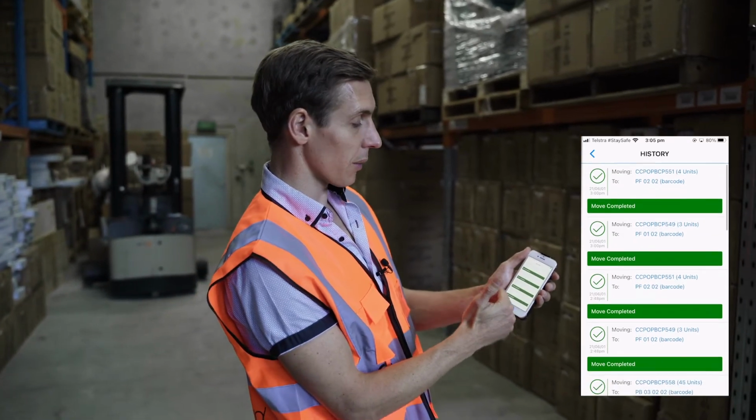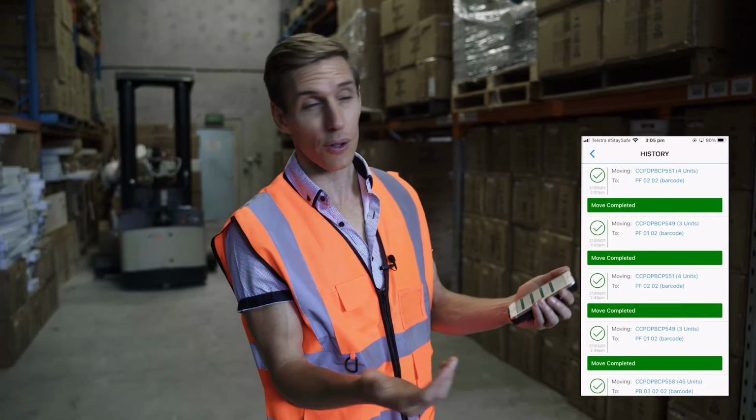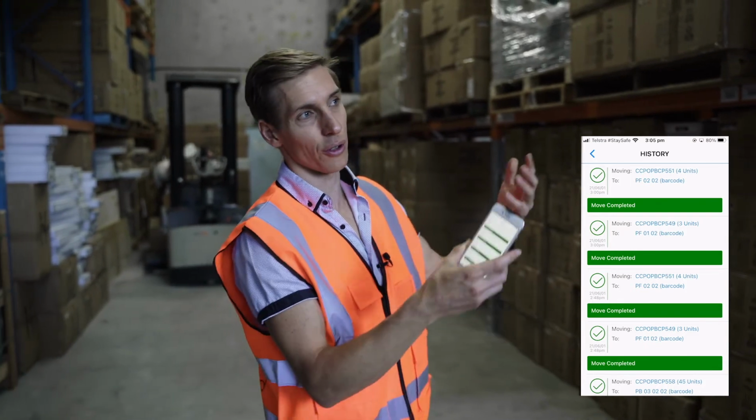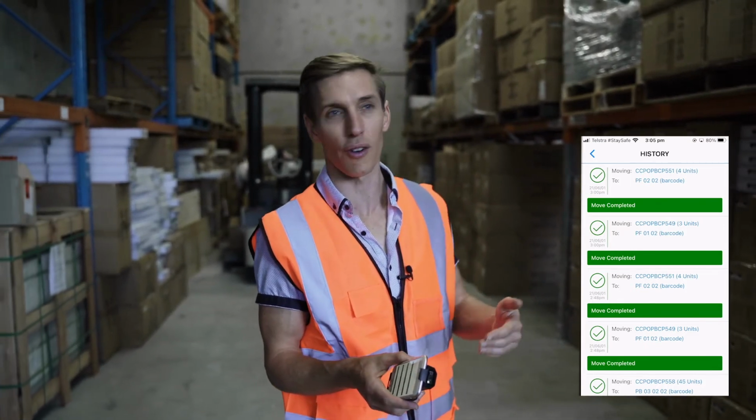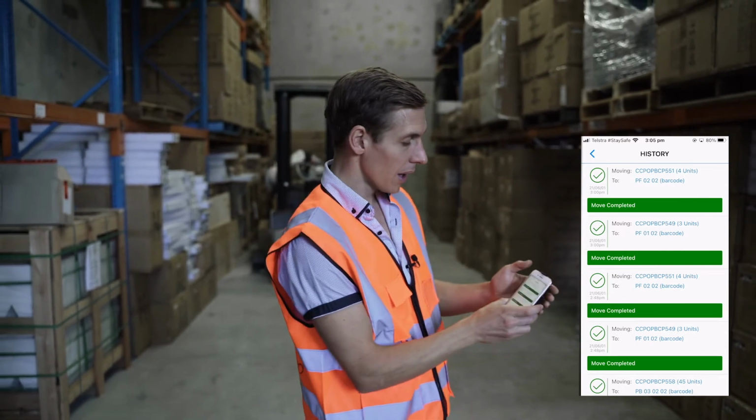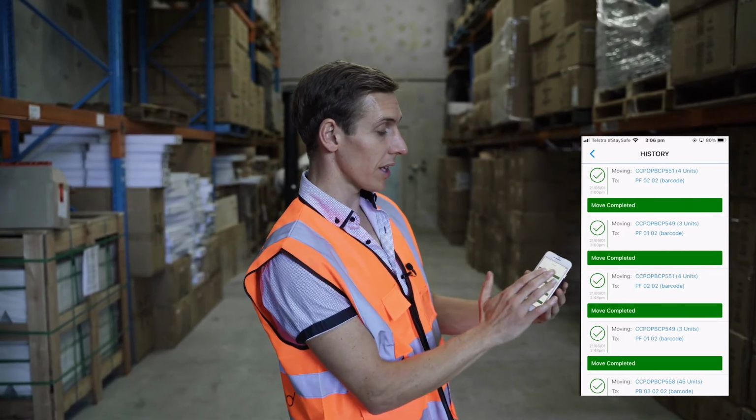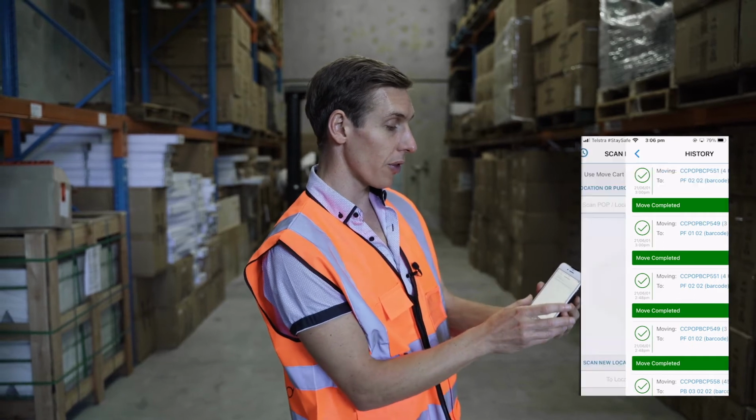It shows you everything that was successful, everything that failed. Let's say you tried to move stock to a location that it couldn't support, for example, frozen stock to an ambient location. But very useful way to just jump back in there and see exactly what went on. And like I said, 30 days worth of history stored in there on the device as well.